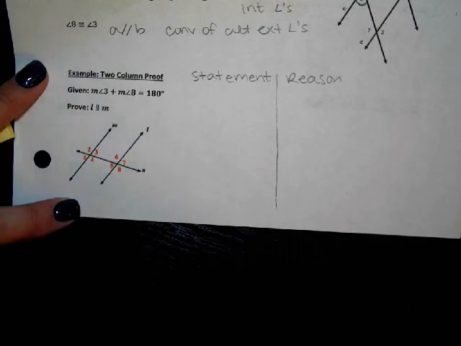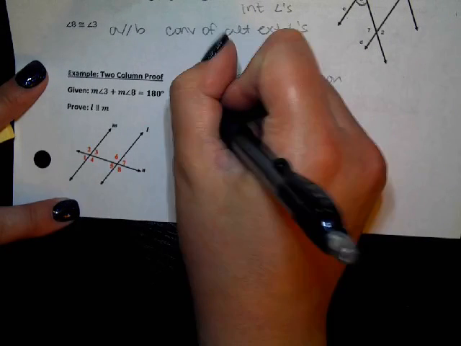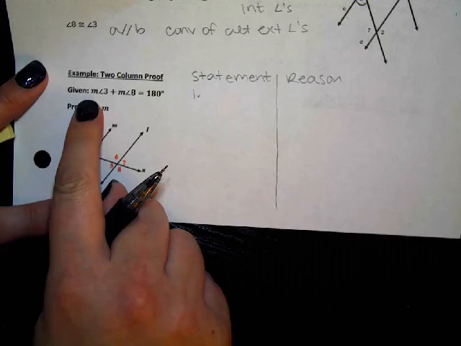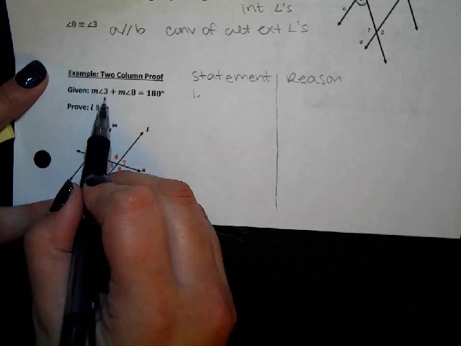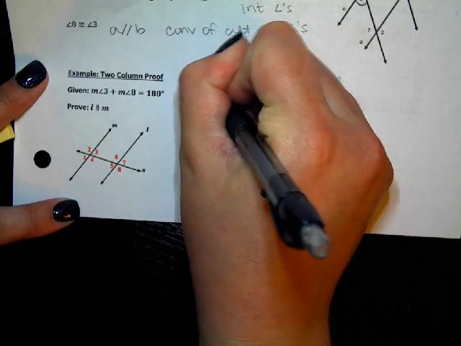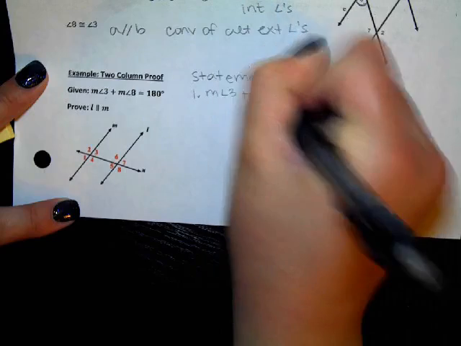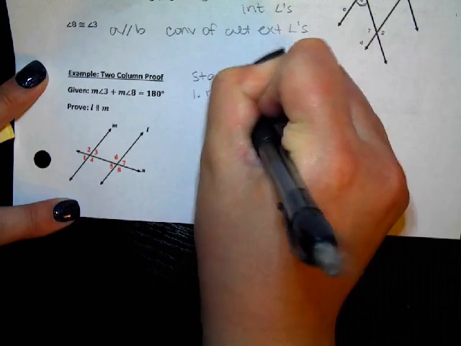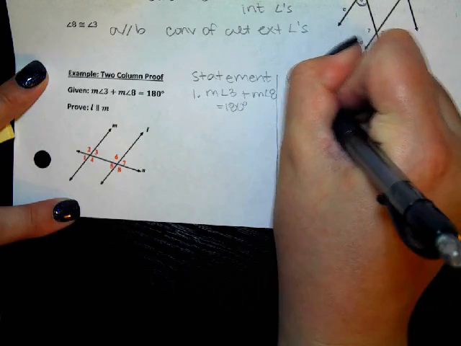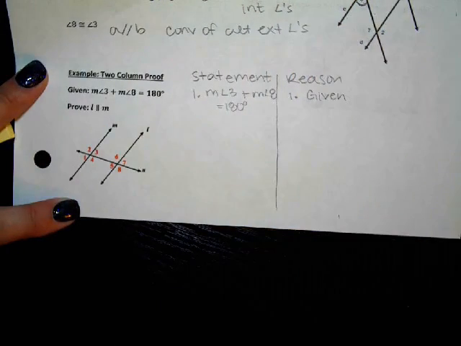Does that make sense? Okay, so the very first thing you do is you always start with the given information, okay? And usually what I do is I draw on the picture as I do this, okay? So it says the measure of angle 3 plus the measure of angle 8 equals 180, so I'm literally going to write that down. The measure of angle 3 plus the measure of angle 8 equals 180 degrees, and my reason is literally that it was the given information. So that's what I'm starting with, okay?